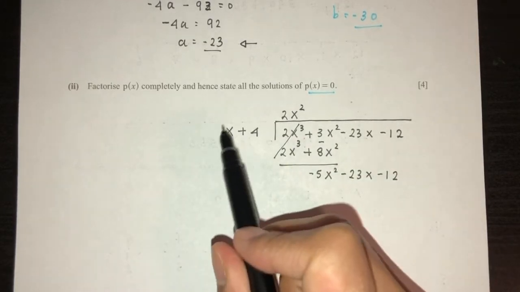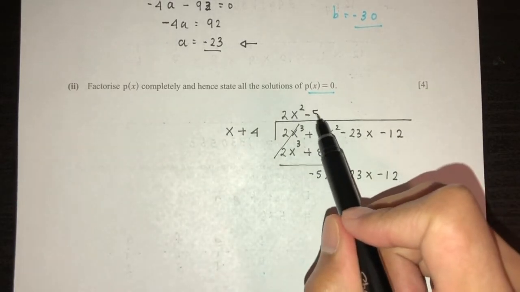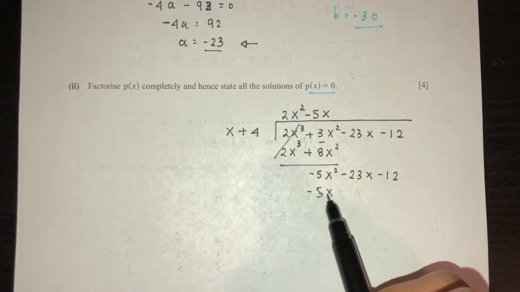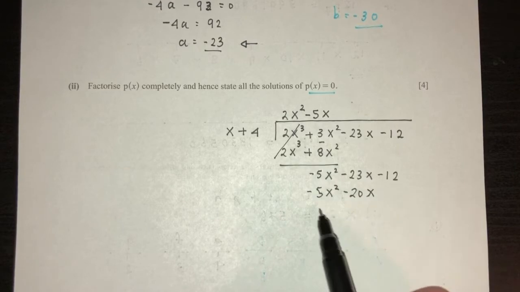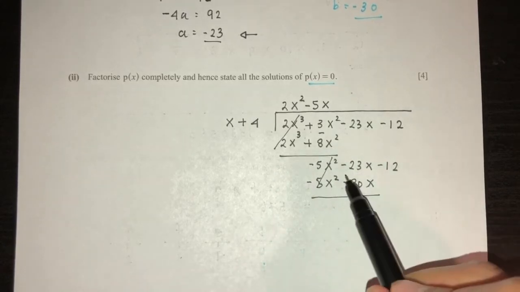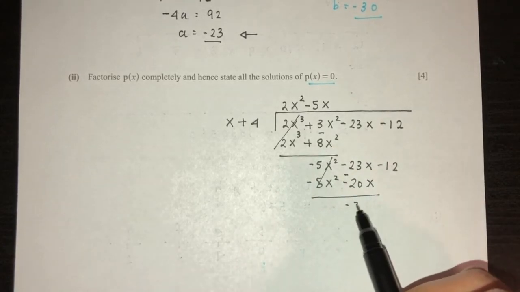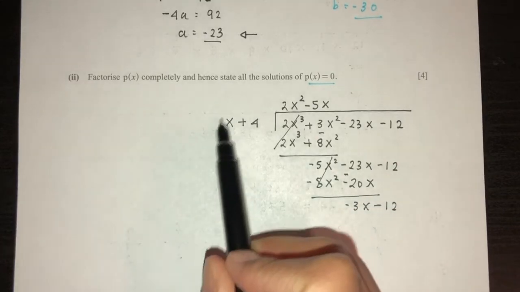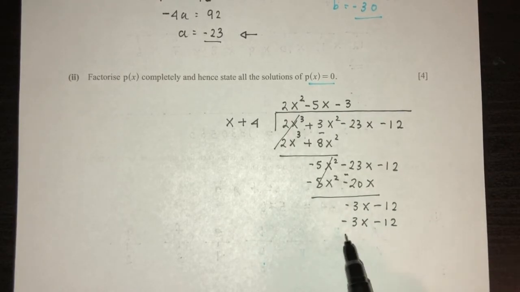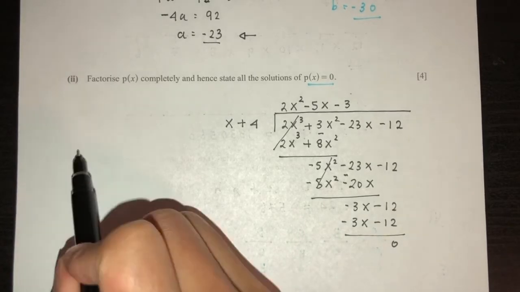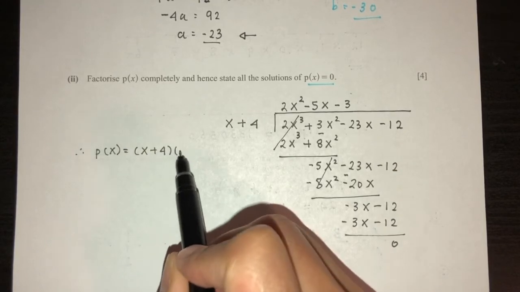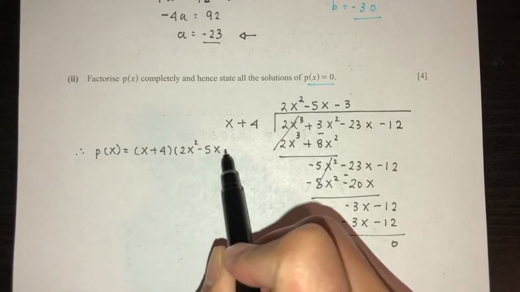Next, to make this become minus 5, we have to multiply by minus 5x, right? We have to make this become square as well. You will have minus 5x squared minus 20x. Now we have to subtract, so this will go away. Minus 23 plus 20 will be minus 3x minus 12. Now to make x become minus 3, we have to multiply by minus 3. That will be minus 3x minus 12. And that will be 0. So if you write this down, you will have p of x equal to x plus 4 times 2x squared minus 5x minus 3.